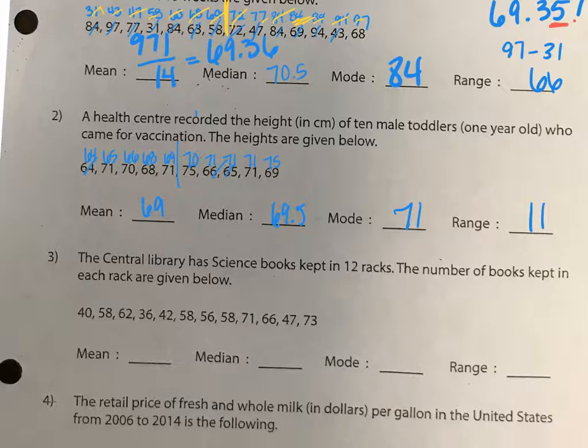Okay. So I want you to go ahead and work on 3 and 4 and finish 3 and 4 for me. Okay.